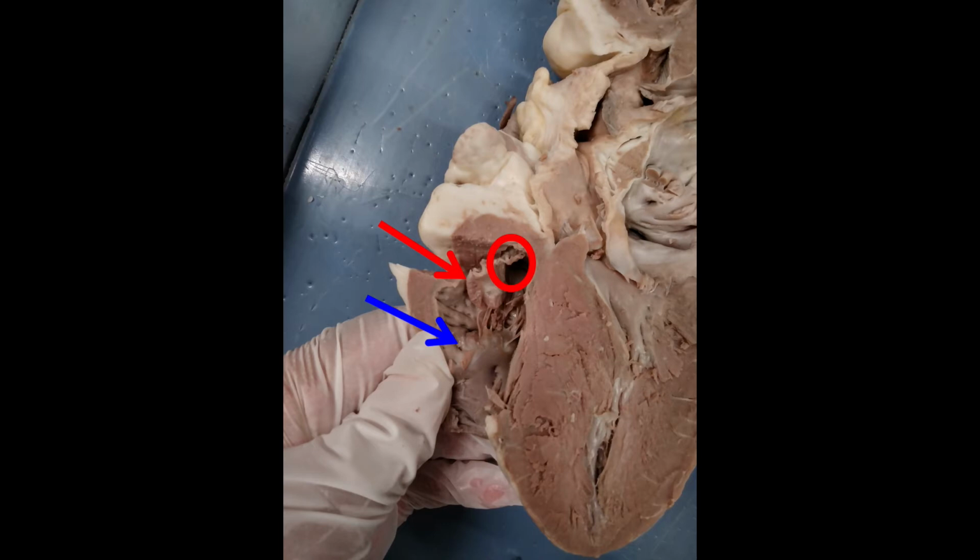So that flap is being pointed to by the red arrow, and blood would sit in the atrium, eventually go through the valve into the right ventricle, which is more towards my thumb, where the blue arrow is, but the blue arrow isn't specifically pointing at the ventricle. It's trying to point out the papillary muscle, which can contract to help keep the valve in place.